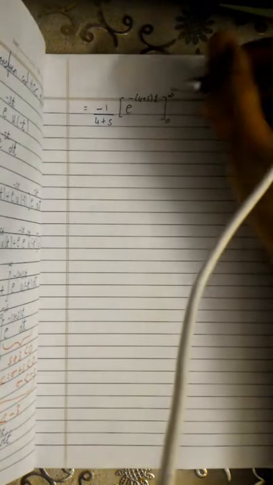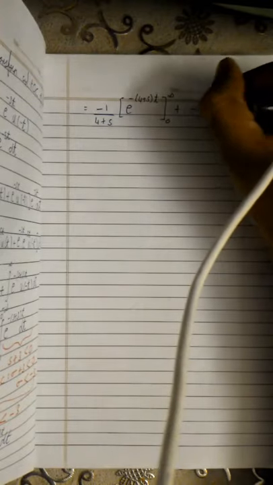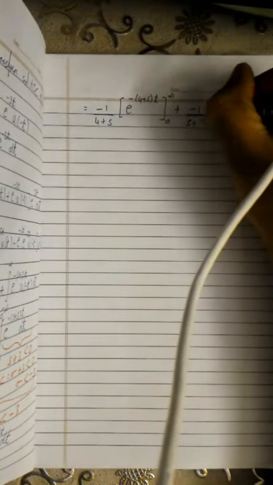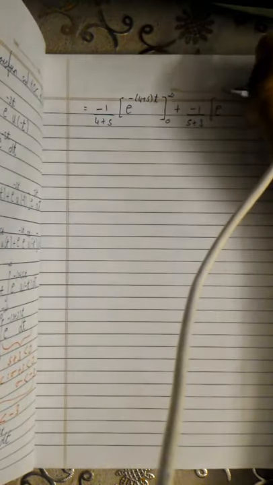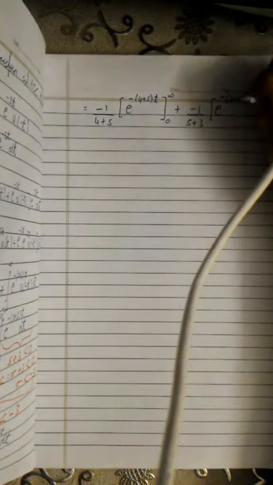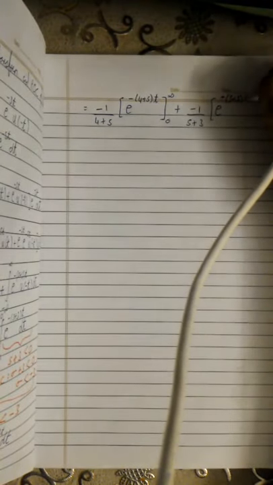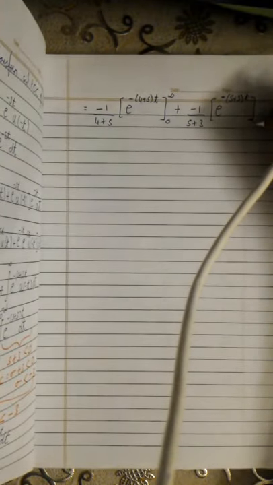That's the first term. Plus now the second one, minus 1 by (s plus 3) and e raised to minus (s plus 3) t from minus infinity to 0.